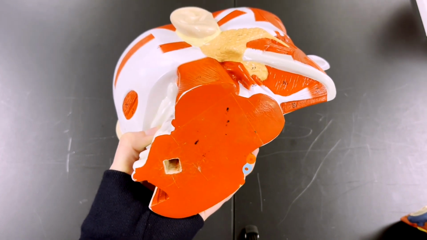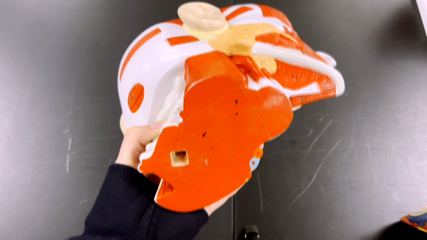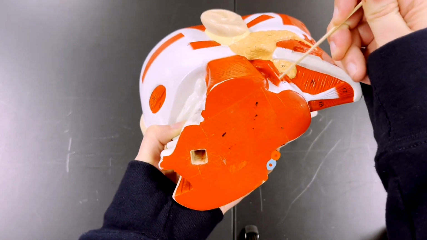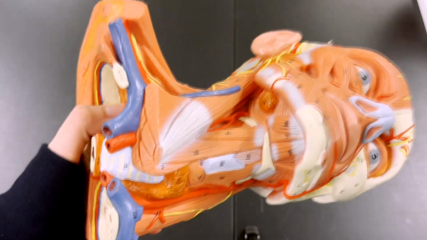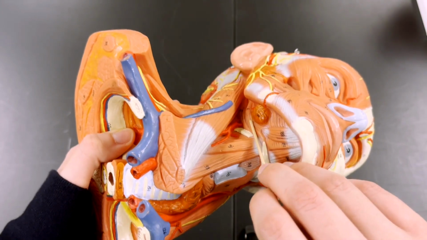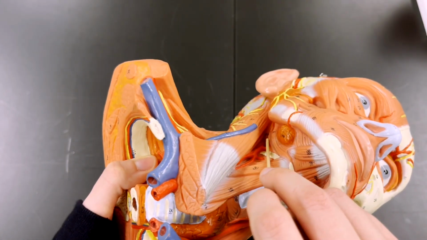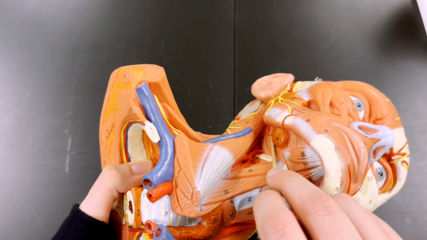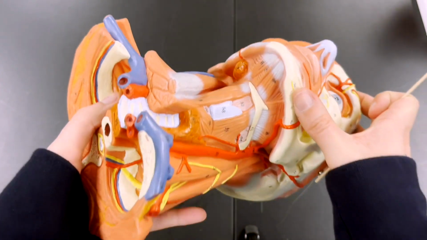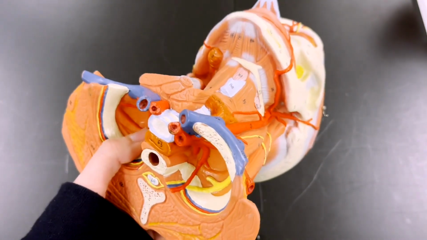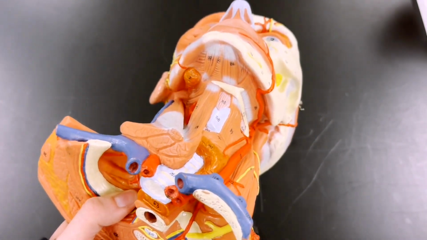Next, we're going to look at our stylohyoid, and that is going to be this muscle right here, shown on this model. And for this model, it's going to be this muscle shown right there. So again, we have our anterior digastric, posterior digastric, and then our stylohyoid right there. And also the stylohyoid, its function is going to be to elevate the hyoid.